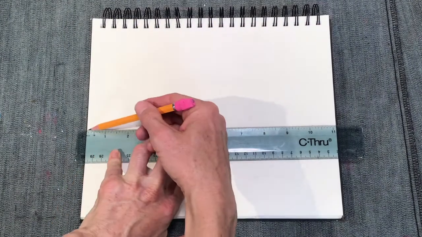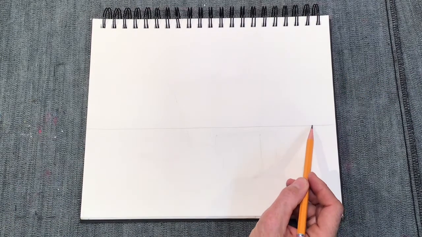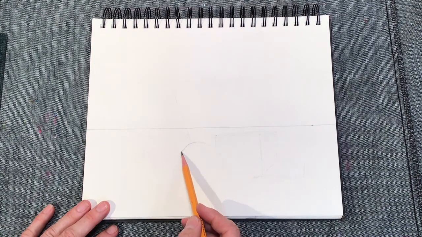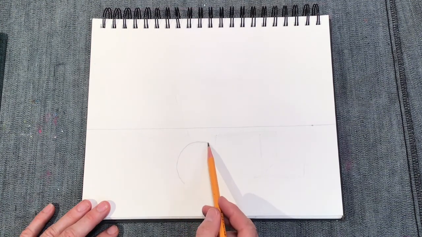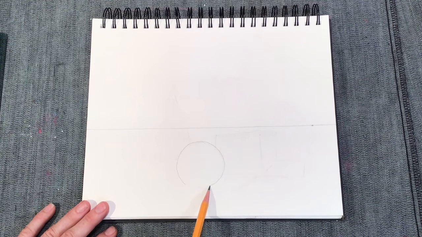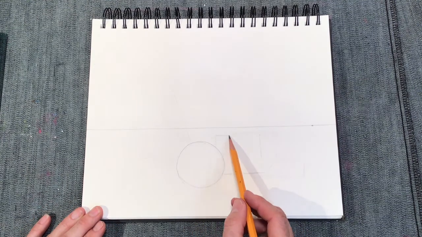All right, to get started, the first thing you're gonna do is draw a table line with a vanishing point. So you draw a line across your paper, it doesn't matter where, and then you're gonna put a dot on that line like you saw me do previously. Next, you will draw a sphere in front with a cube behind it.